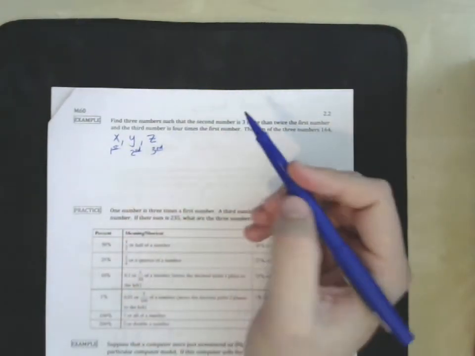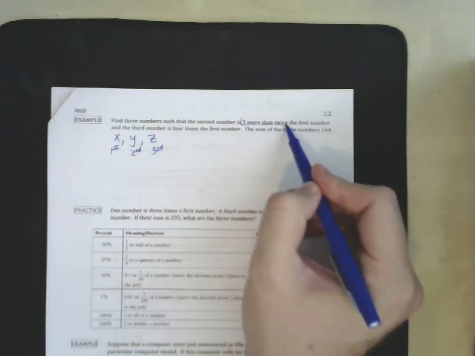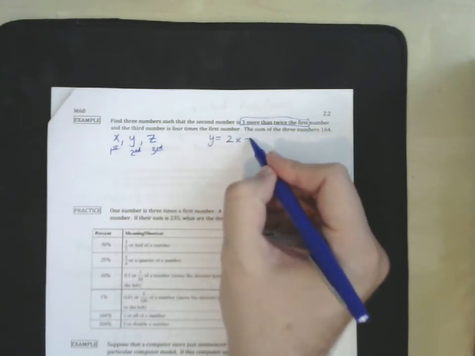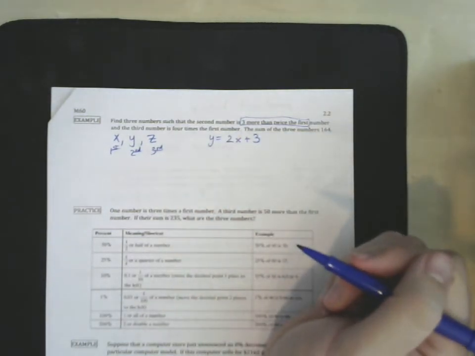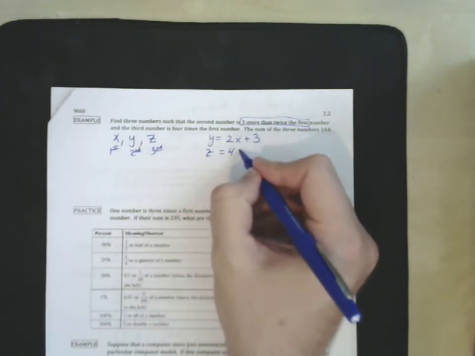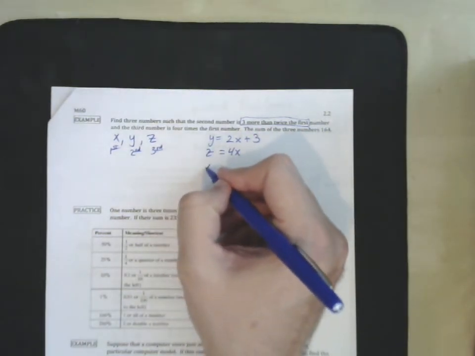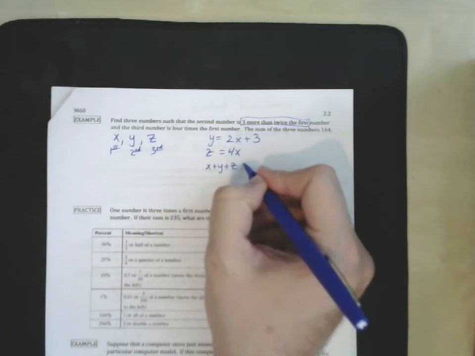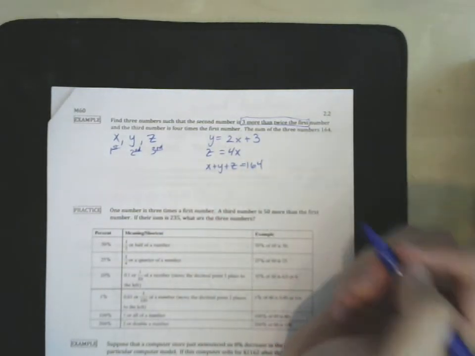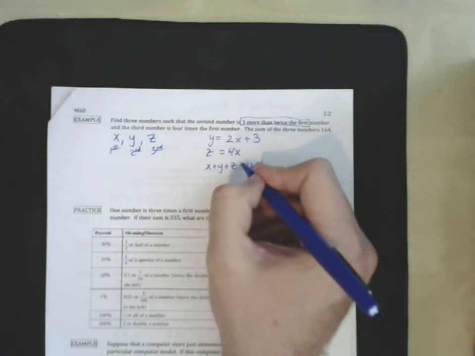So now it's saying y, the second number, is 3 more than twice the first, which is x. So y equals 2x plus 3, 3 more than twice. z, the third number, is 4 times the first, or just 4x. And then the sum of the three is 164. So x plus y plus z equals 164. So now what I can do is use these three equations to solve for each variable.